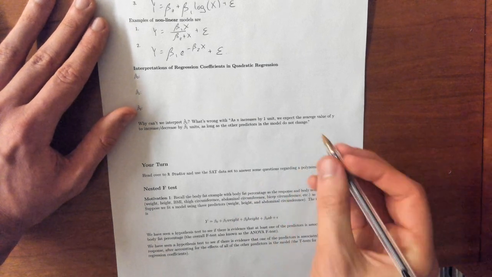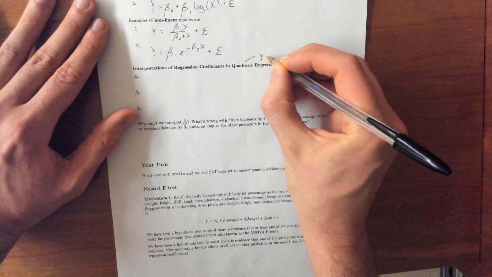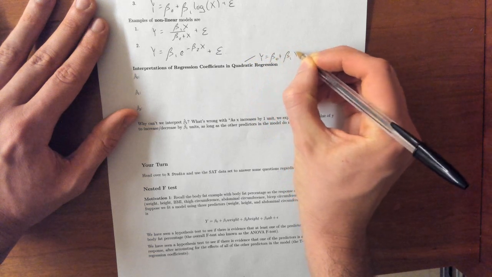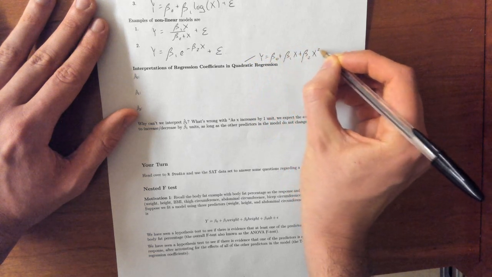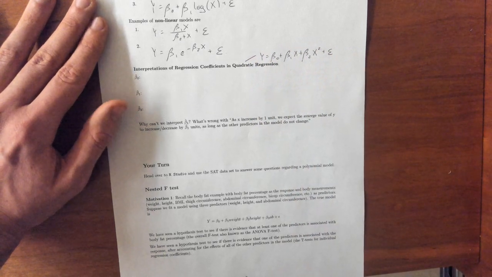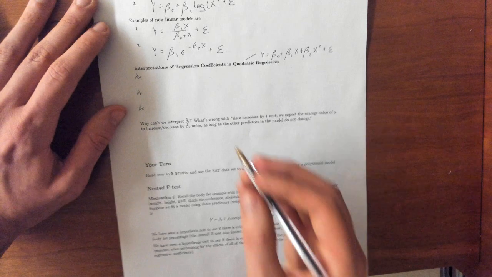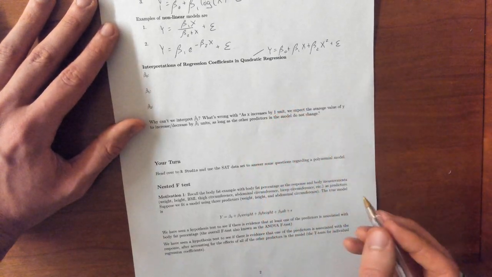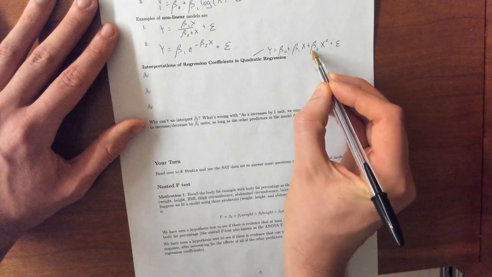Now, if we have that quadratic regression model, the one where the predictor is squared, probably the most common of these polynomial regression models, we could think about whether we can interpret each of these coefficients.